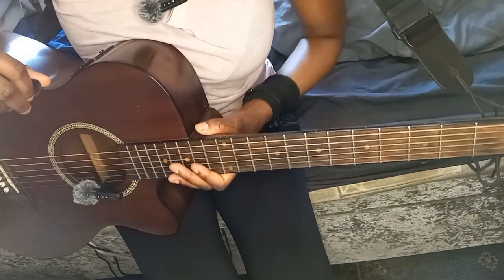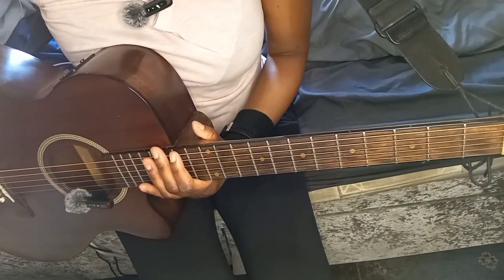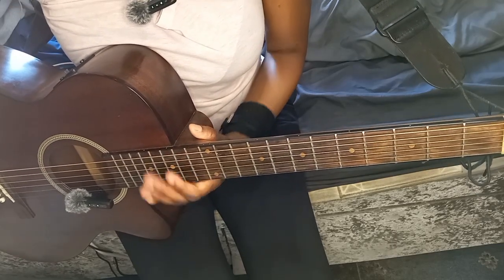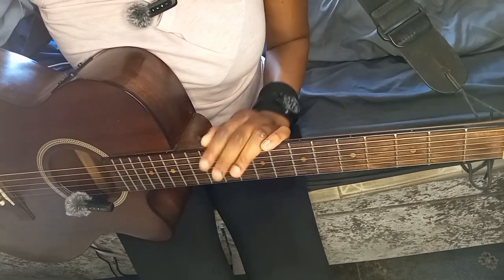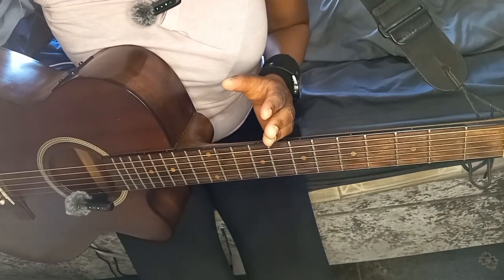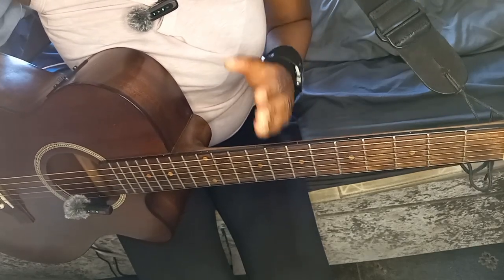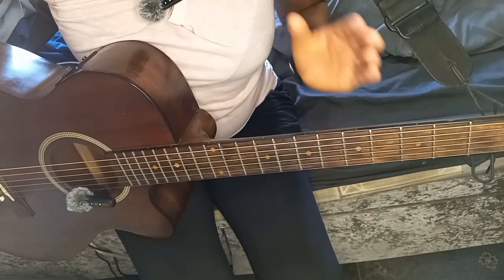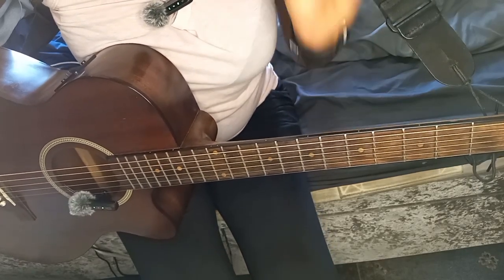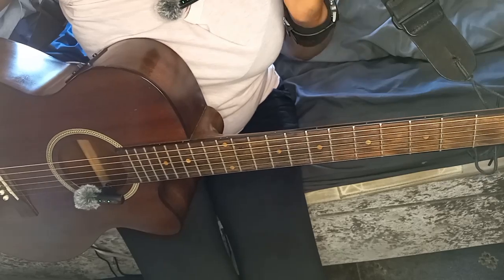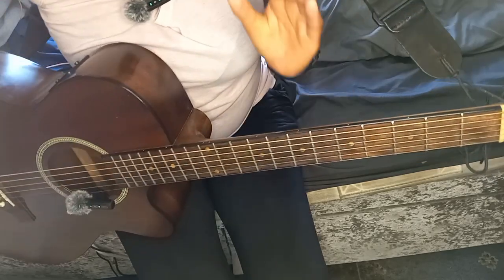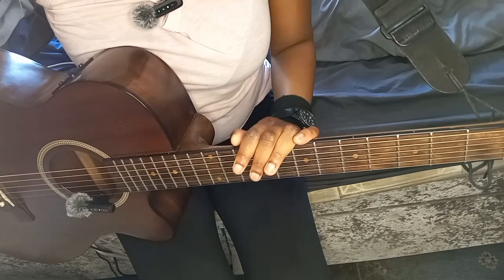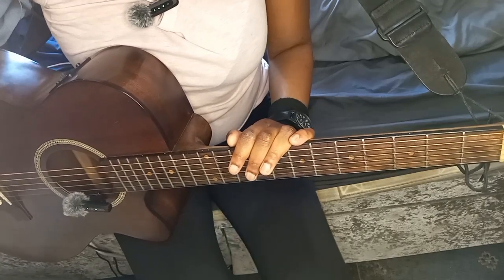However, in the natural minor scale, the 3rd degree is a C, which means the 10th degree would also be a C, but an octave higher. So whatever the 3rd is in any scale, it will also be the same in the 10th degree, but an octave higher.